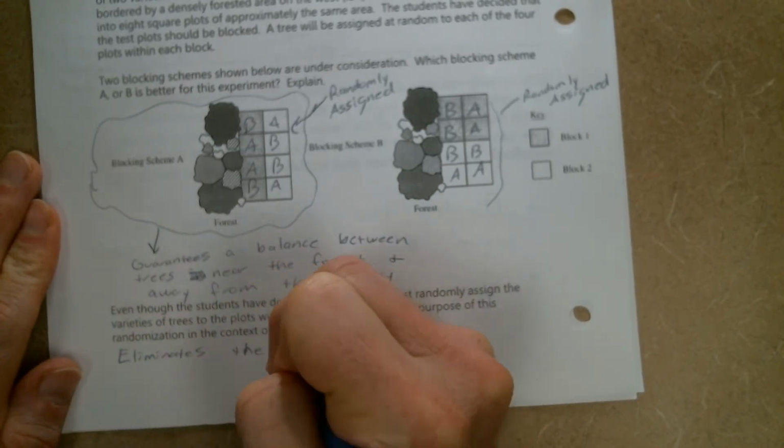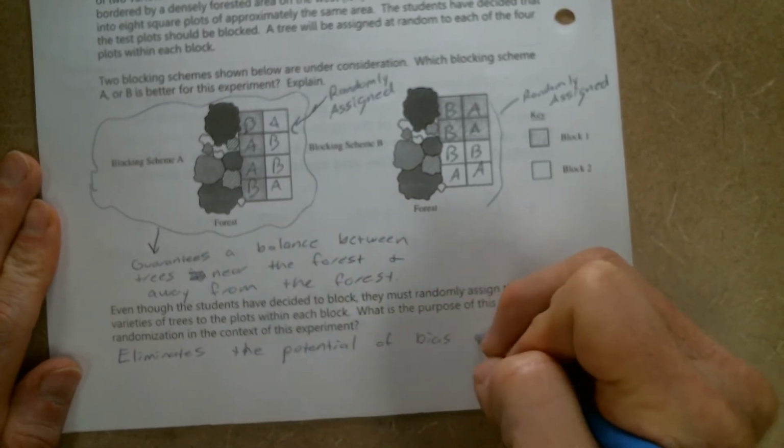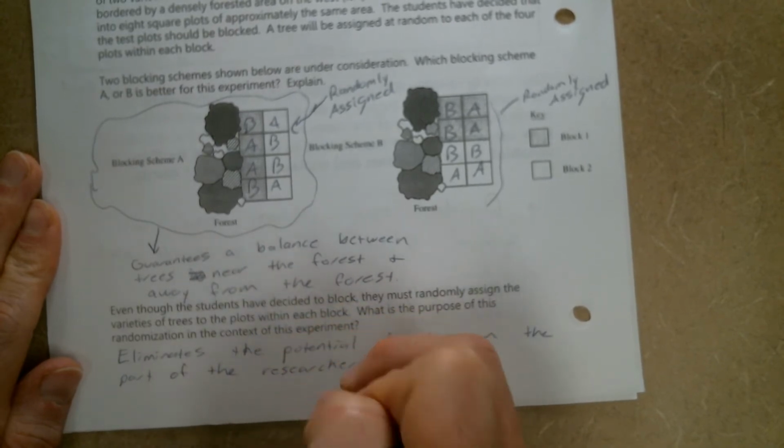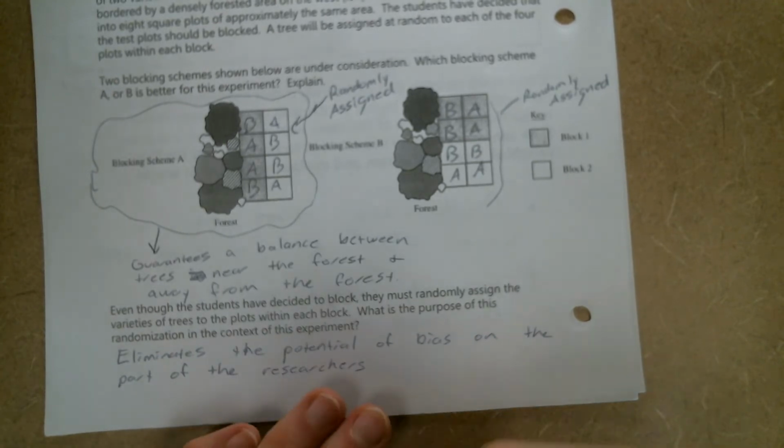All right, so it eliminates the potential of bias on the part of the researchers so that they can't influence it by saying, oh, that plot looks a little better, let me put A here, and that plot looks a little worse, let me put B there, and so on and so forth.